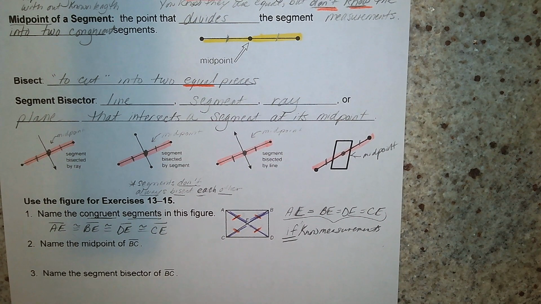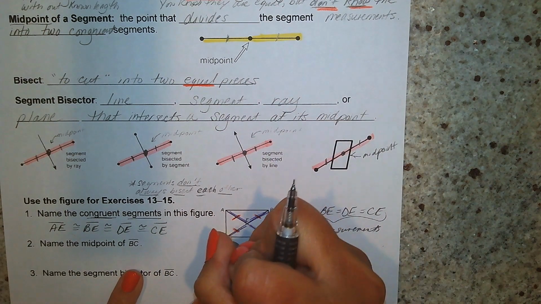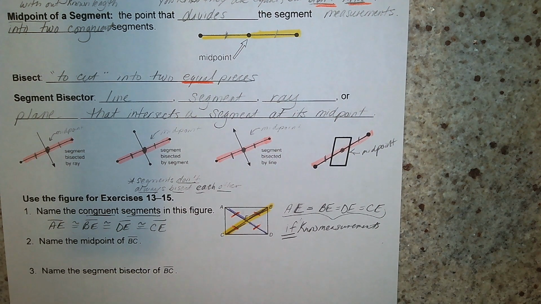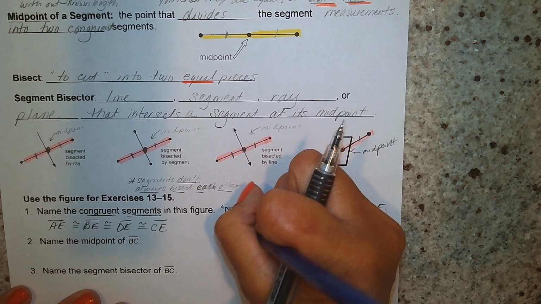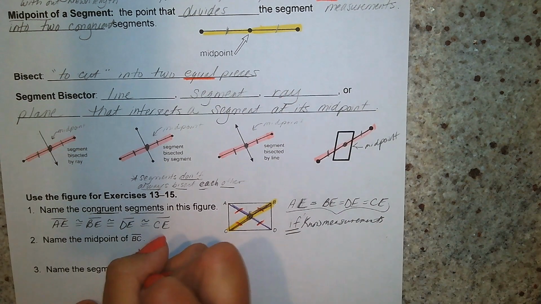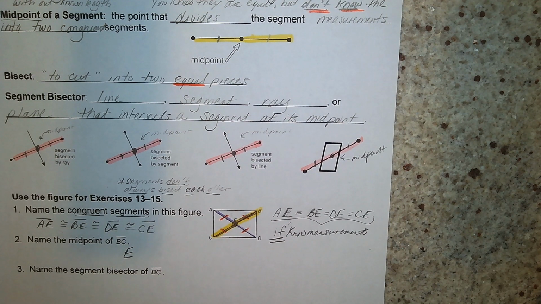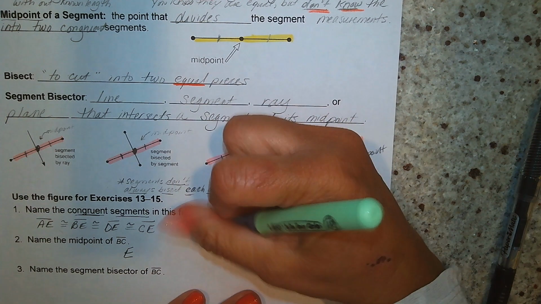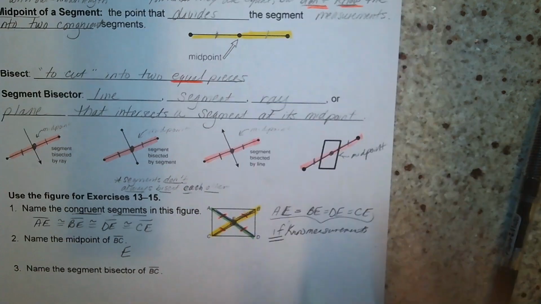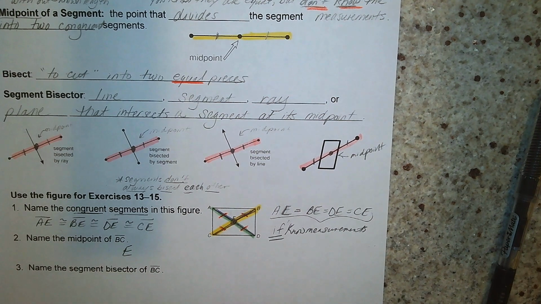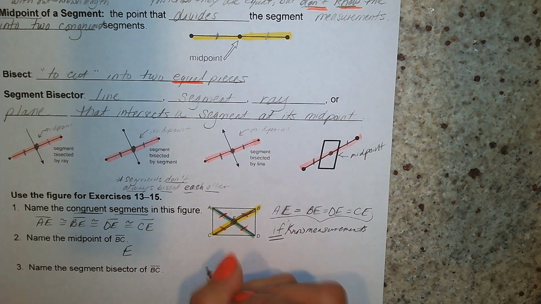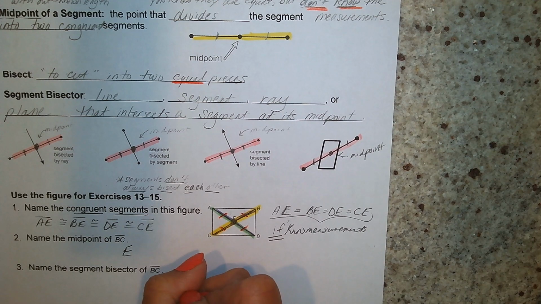All right, name the midpoint of BC. Now, the question is, what point is cutting at the middle of BC? Well, that has to be point E there. Point E right here is going to be the midpoint. The last question asked you to name the segment bisector of BC. So, what is cutting through the midpoint of BC? Well, that's easy. Line segment AD here is cutting through the midpoint of BC. So the answer to that is AD is our segment bisector.